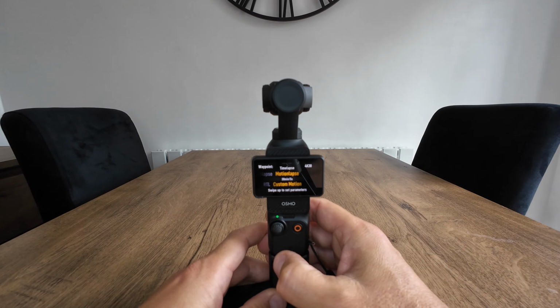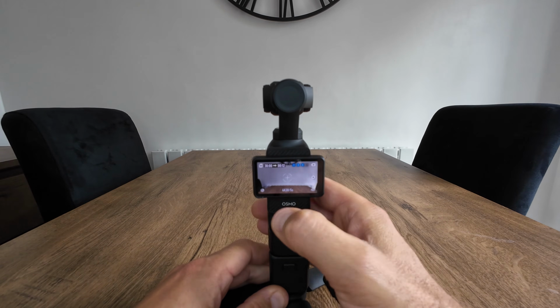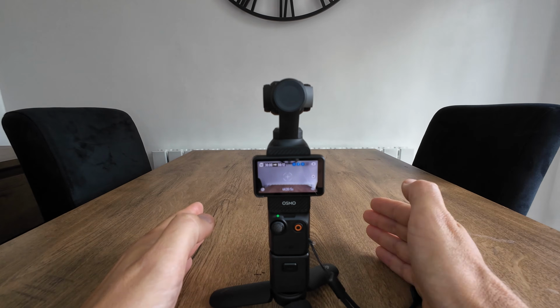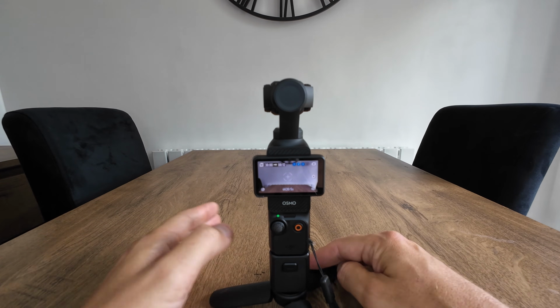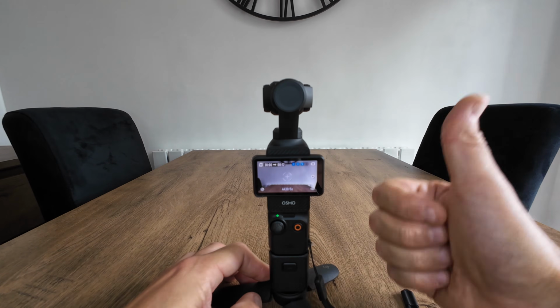So just to recap, whilst using motion lapse, always use custom motion, set 2 waypoints, anywhere between 20 and 30 minutes, which will equate to a 20-second or a 30-second time lapse, and then it'll be good to go.